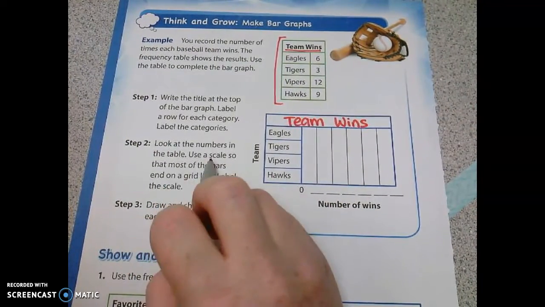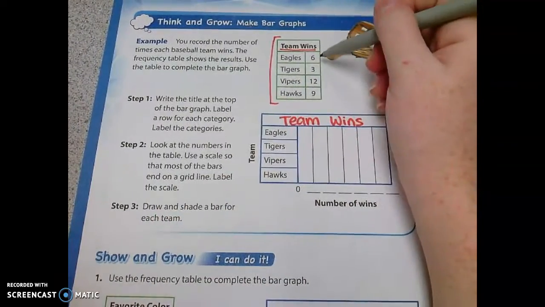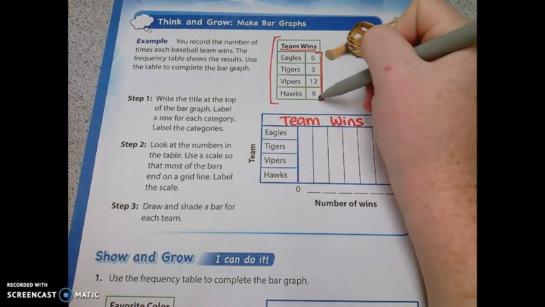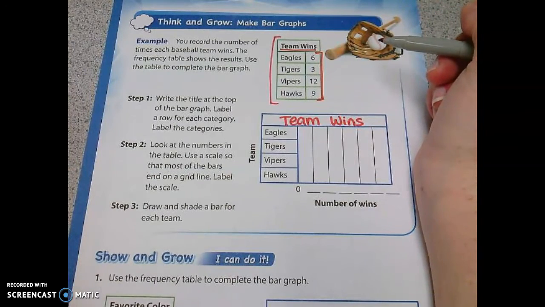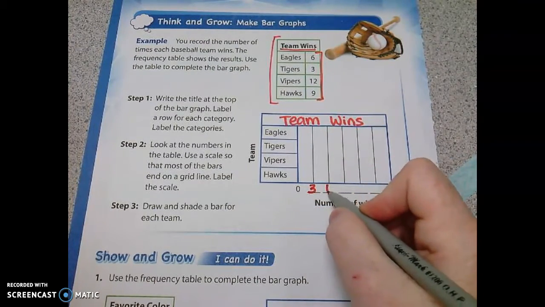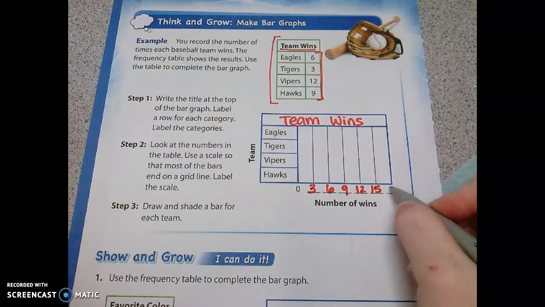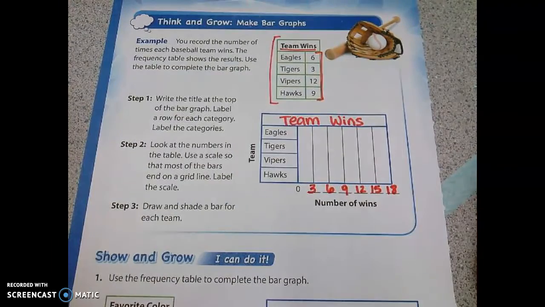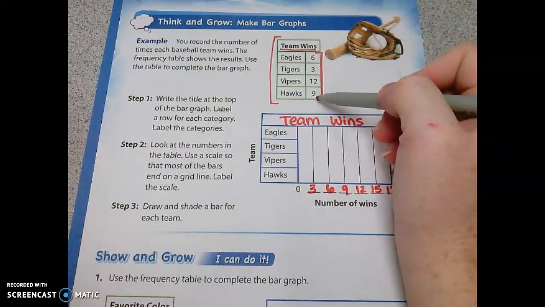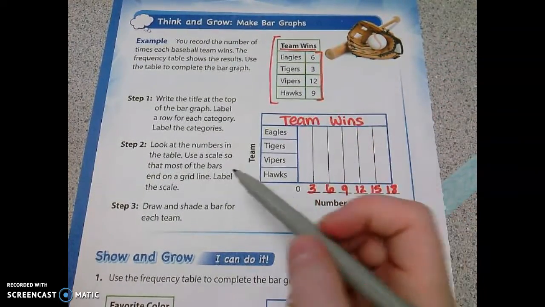So we're going to go to step 2. Look at the numbers in the table. Use a scale so that most of the bars end on a grid line. Label the scale. So we have these numbers right here. Do you notice something about these numbers? Yeah, they're going by threes. So we can go by threes down here. 3, 6, 9, 12, 15, and 18. We can go by threes if you want, because that might be easier to record these on there. You could also go by twos if you want, but threes just seem the easiest.